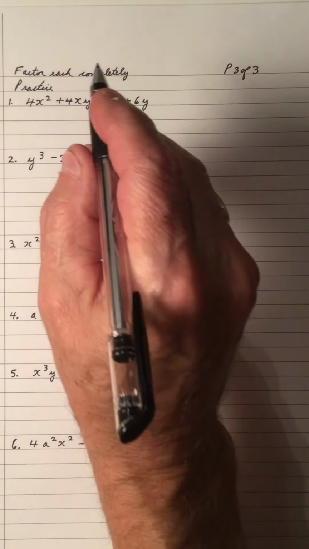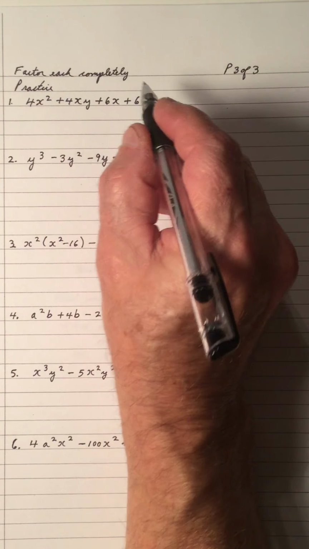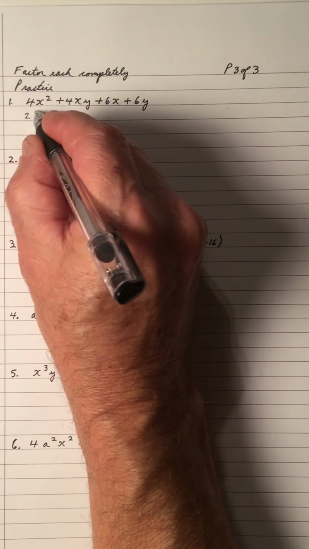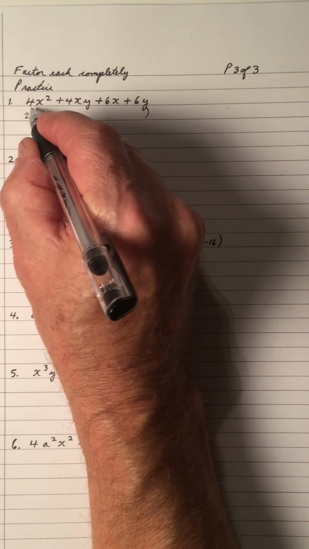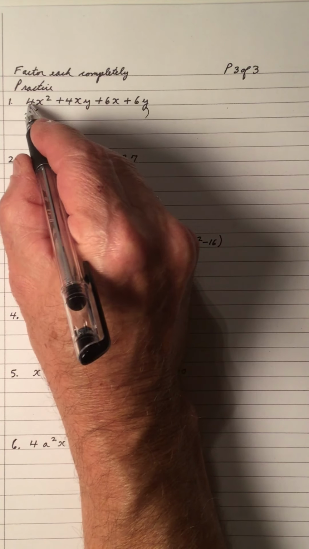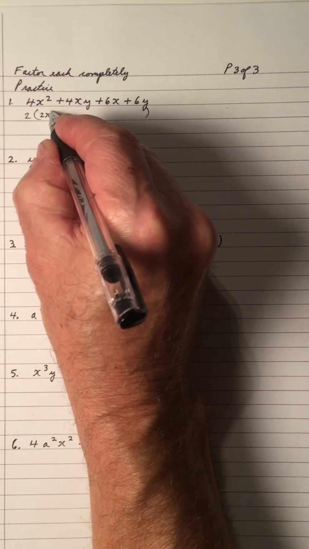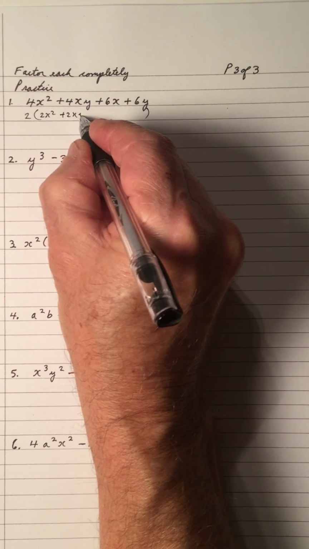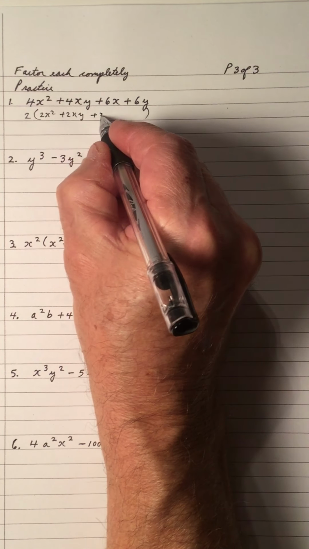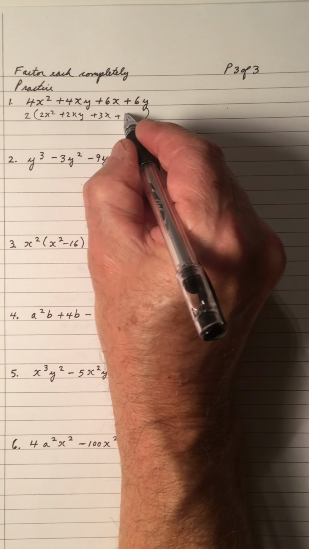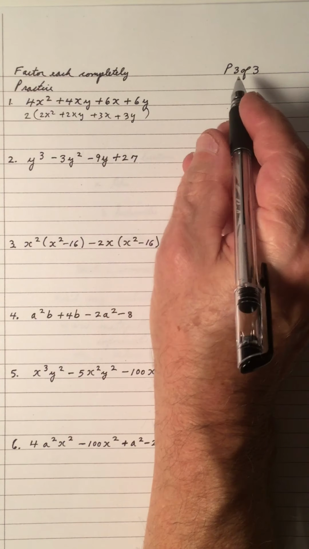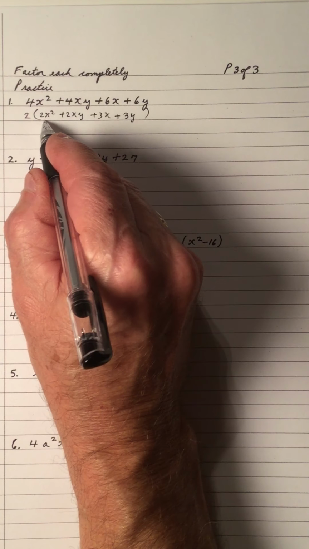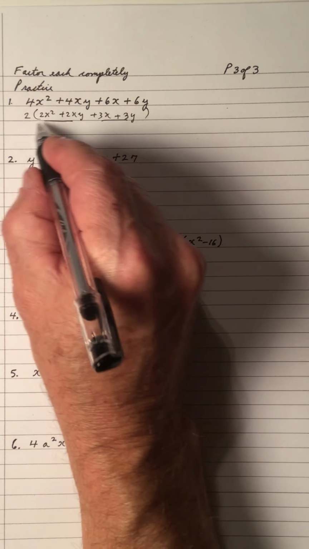So the first rule in factoring is GCF. So I see 4, 4, 6, and 6. I see 2 as the GCF. So 2 into 4x squared is 2x squared. 2 into 4xy is a 2xy. 2 into 6x is 3x. 2 into 6y is 3y. Now I have the 2. Now I have 4 terms on the inside, so let's group them as 2 and 2 and see what happens.